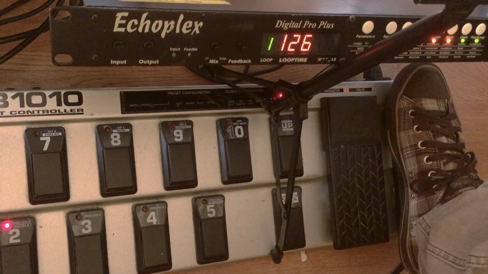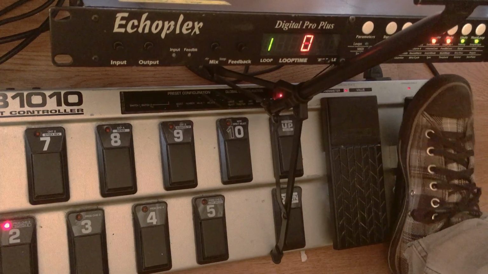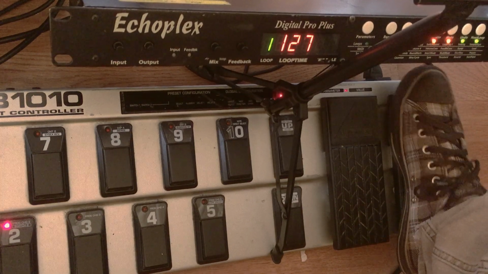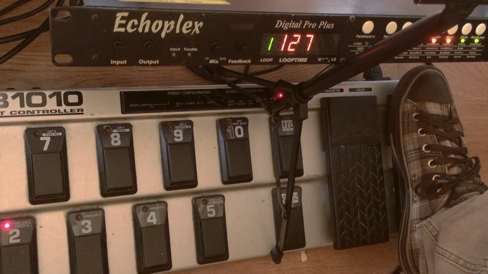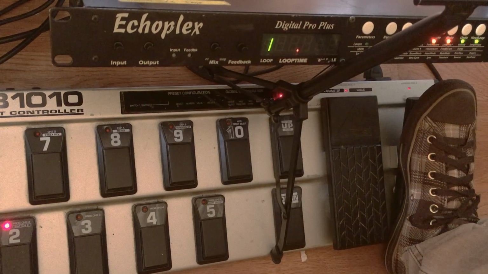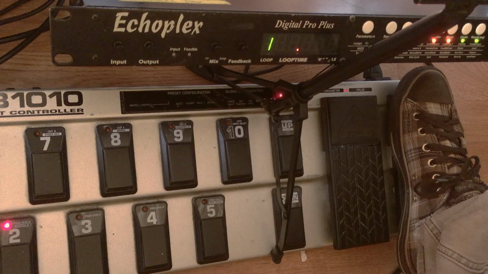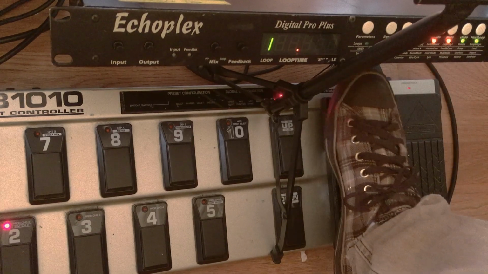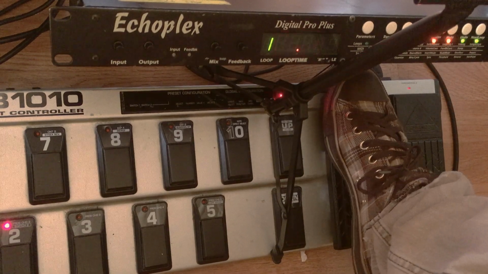Same kind of behavior with the volume control. Continuous controllers work on a scale of 0 to 127. 0 is 0%. 127 is 100%. So if you have feedback at 100%, you're going to get infinite repetition.